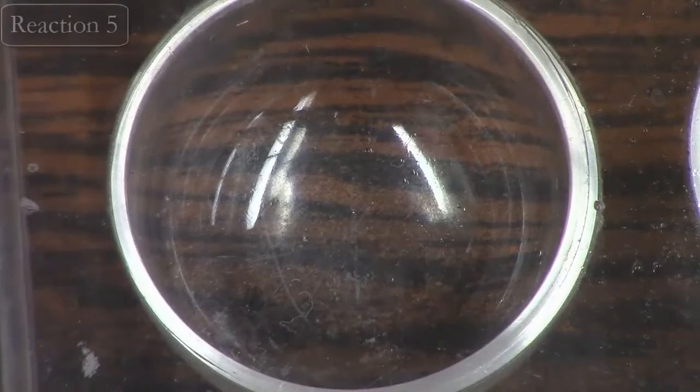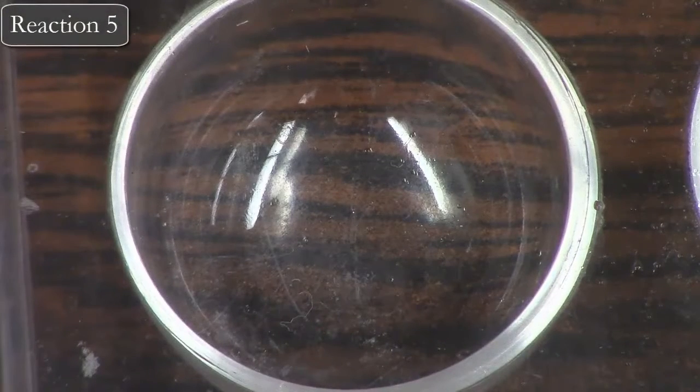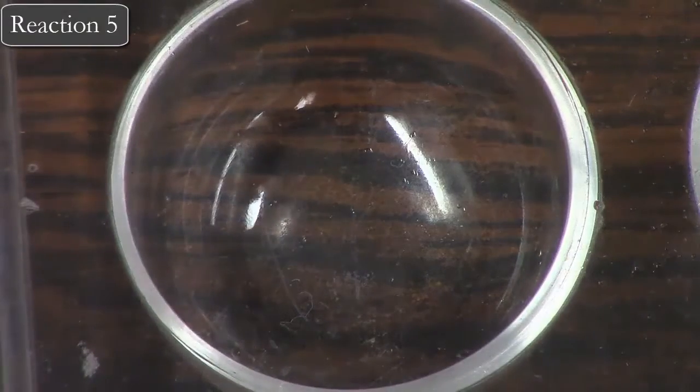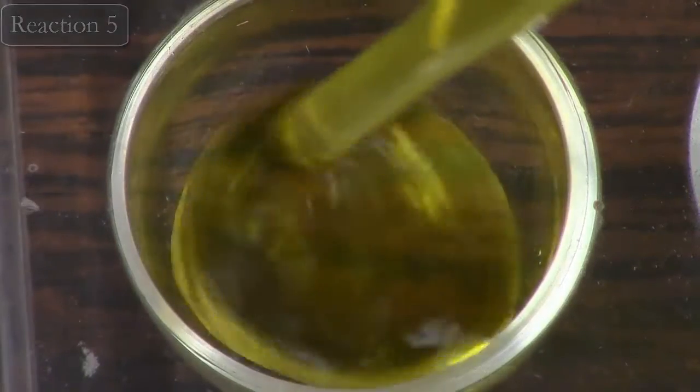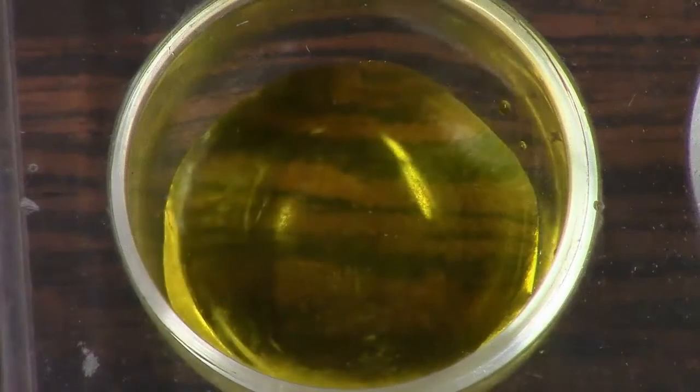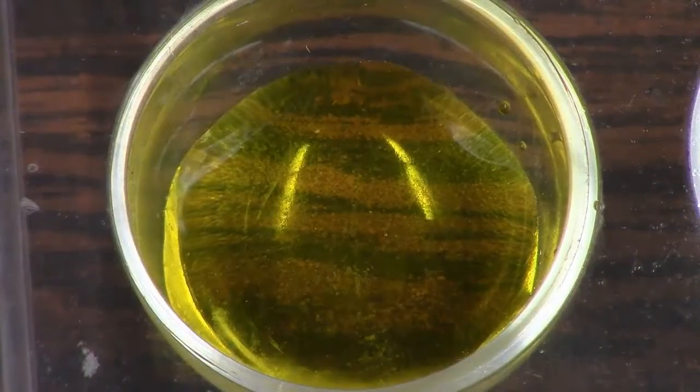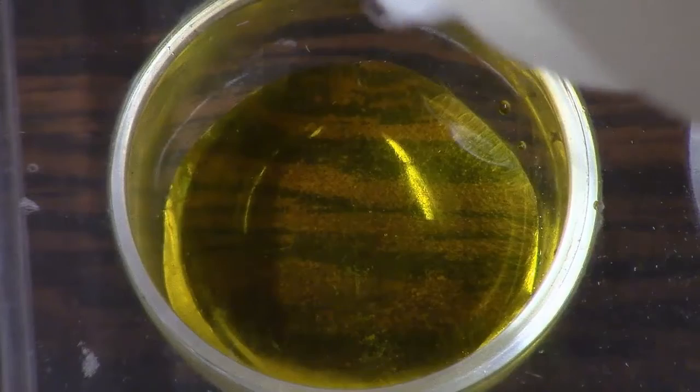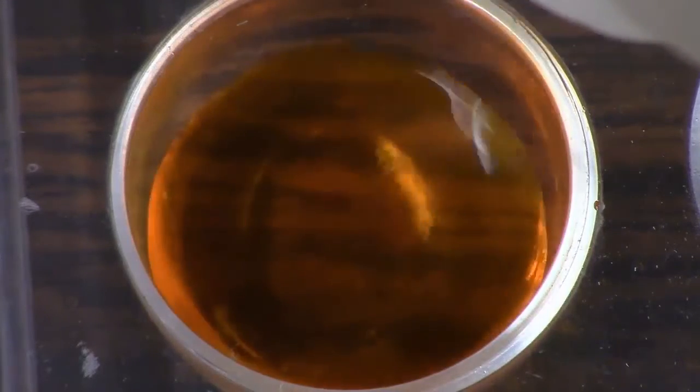All right, now moving on to reaction number 5. So this one, you won't be expected to predict the products of, because it's a little bit complex. So we're going to start off with potassium chromate solution. That's that yellow solution. And then to that same spot in the well plate, we'll add some hydrochloric acid.